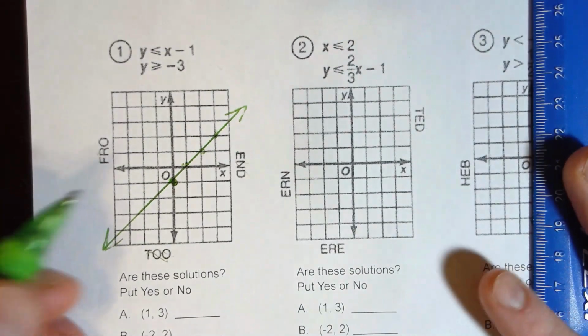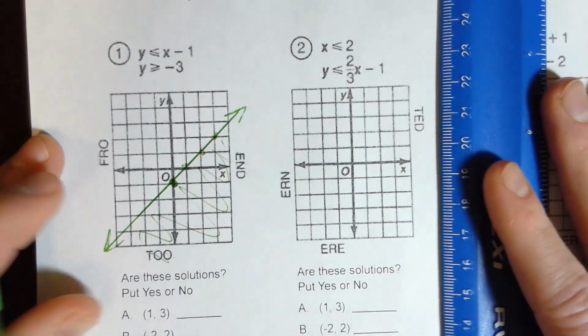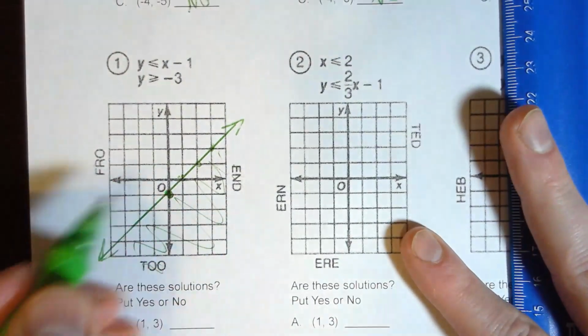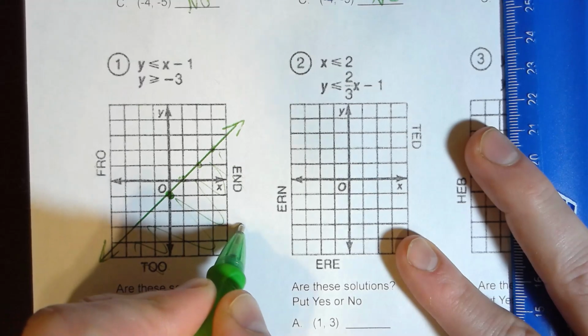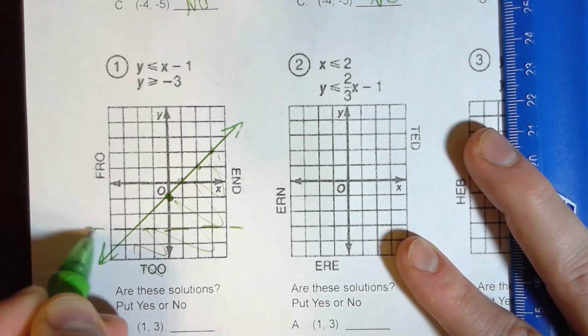Y is less than this, so it's going to be somewhere over here underneath the line. And Y is greater than -3, so -3 is down here. This is a dotted line.